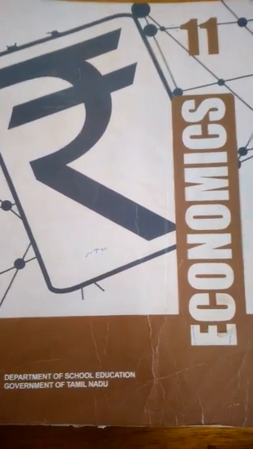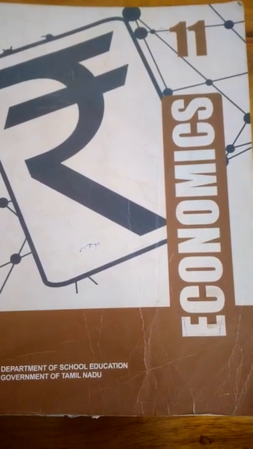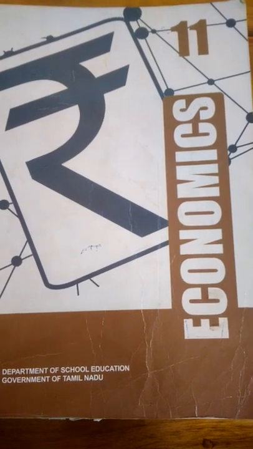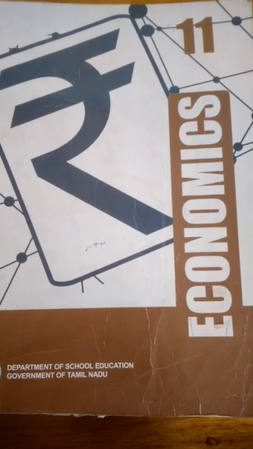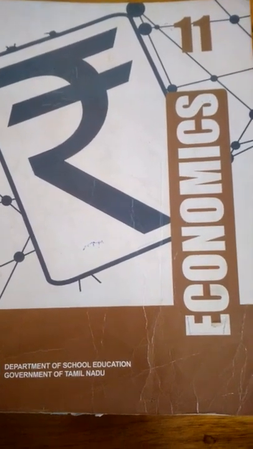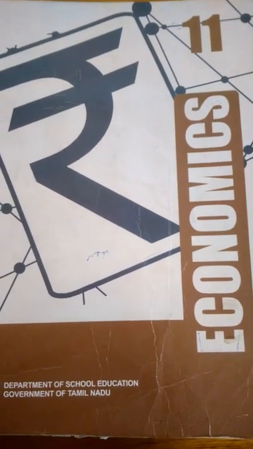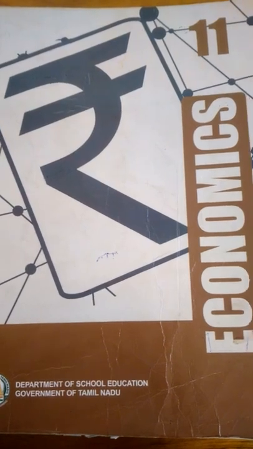So the scope of economics took up one debate: is economics an art or a science? Even if it is a science, is it a positive science or a normative science? Okay, so we can look at this controversial debate.